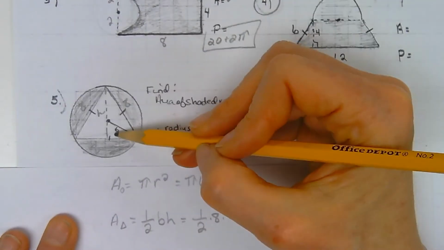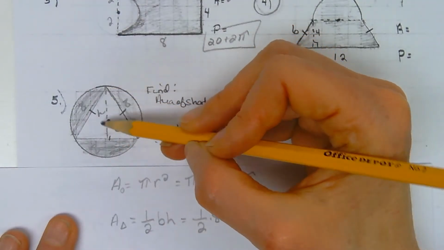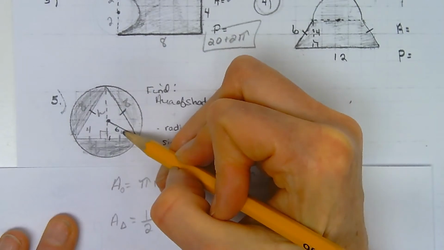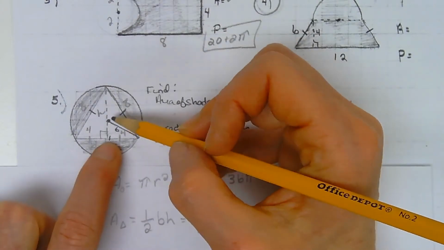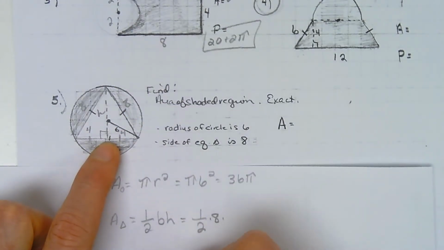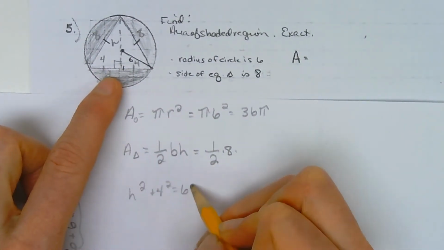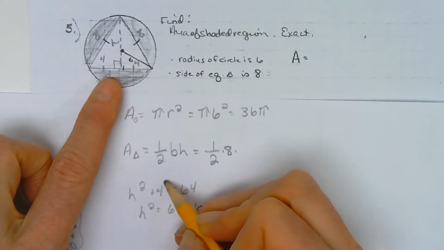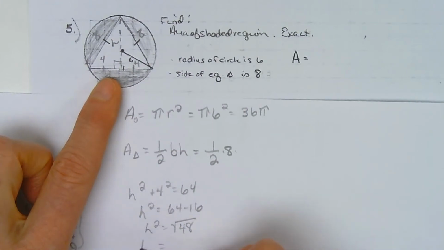Now the height could be found using the Pythagorean theorem. If this altitude comes down at a 90-degree angle, it divides this into 2 equal parts. So these are each 4 because this is an equilateral triangle. So we could use the Pythagorean theorem here. H squared plus 4 squared equals 64. H squared equals 64 minus 16. I'm just bringing this over. H squared equals 48, so h equals the square root of 48. And then simplifying that gives 4 rad 3.